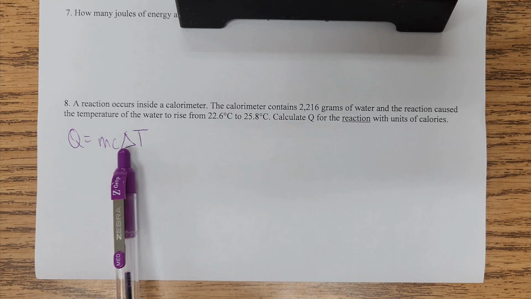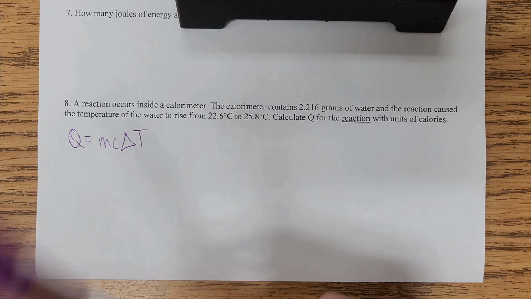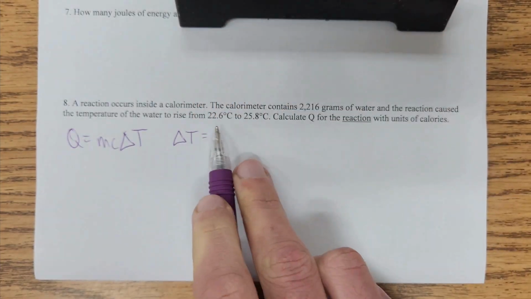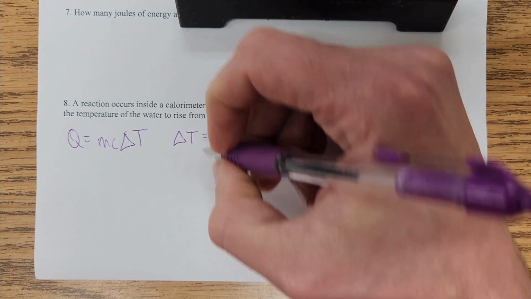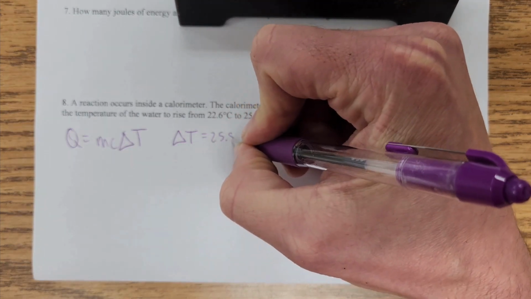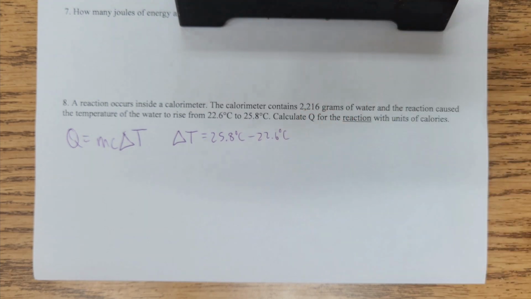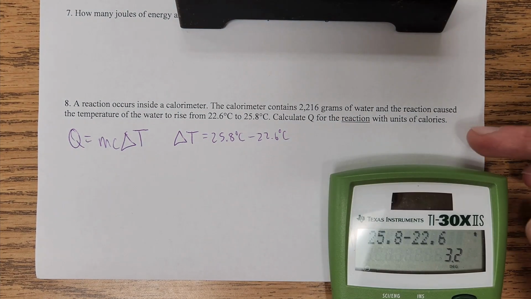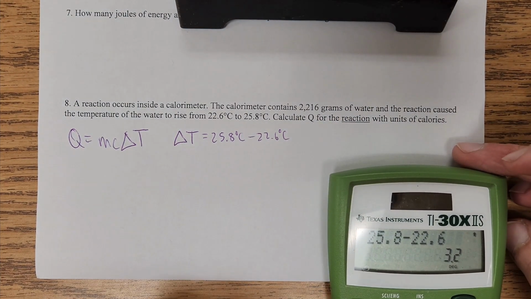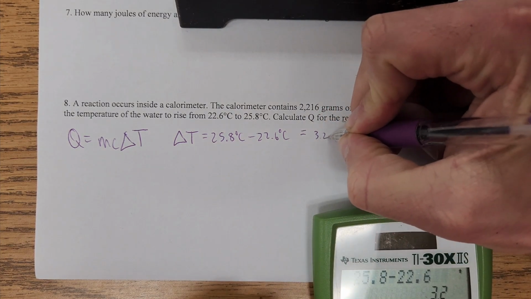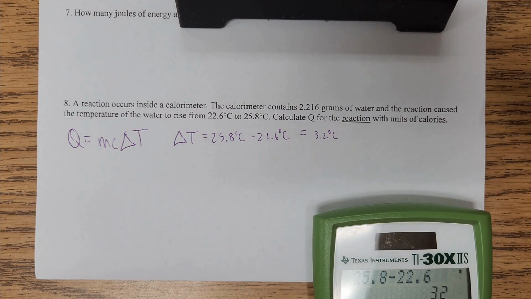But before we do that, let's note that we're going to be doing a delta T, so we might as well calculate our delta T now. Temperature increases, so we got to make it positive, so I'm going to subtract in this order. That way it's going to give a positive result. And when you do the calculation, it comes out to that number. So that's 3.2 degrees Celsius.